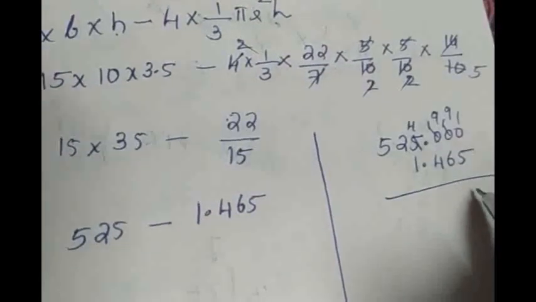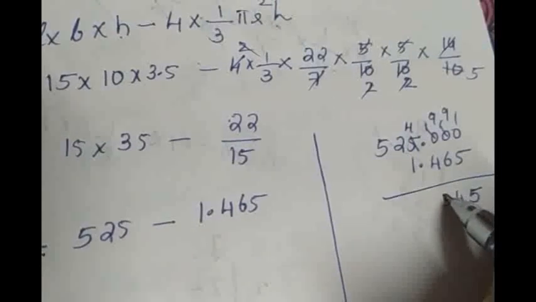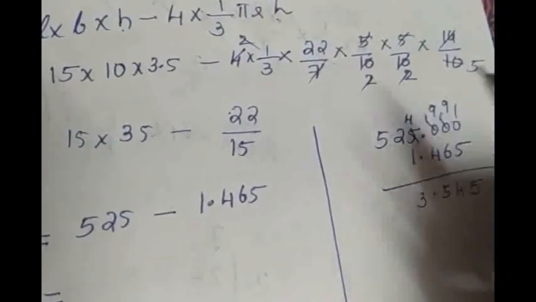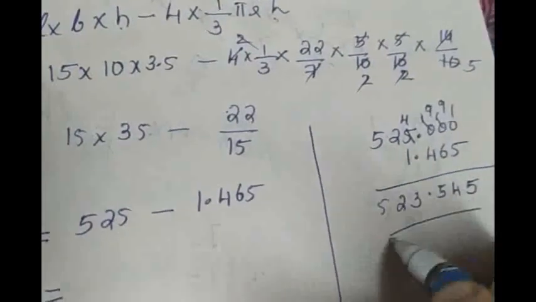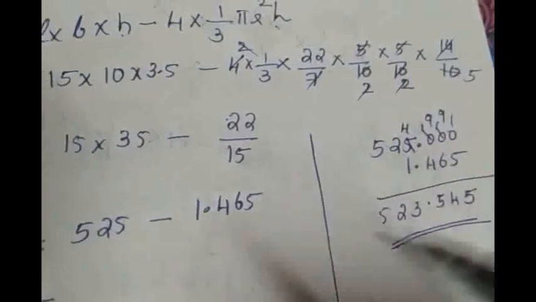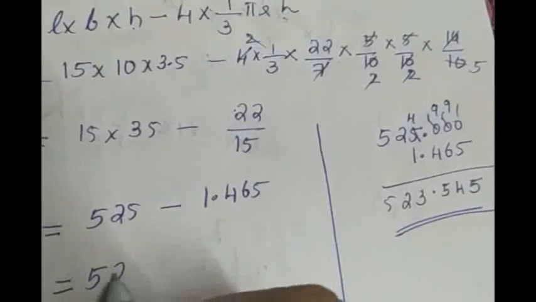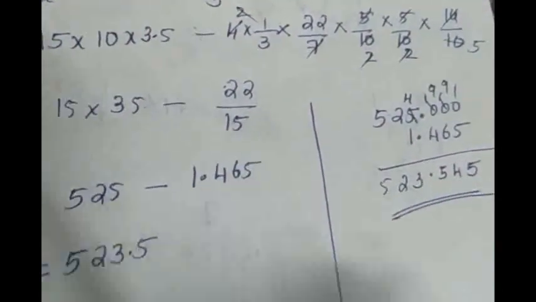So 10 minus 5 gives you 5, 9 minus 6 gives you 4, 9 minus 4 gives you 5, 4 minus 1 gives you 3, and 2, nothing to subtract, so it is 2 and 5, 523.545. So it is enough to take one decimal value, so we are getting the answer 523.5. Okay, otherwise 55, whatever it is.